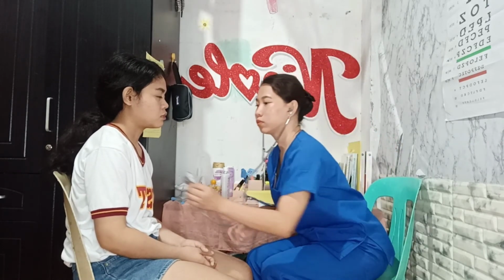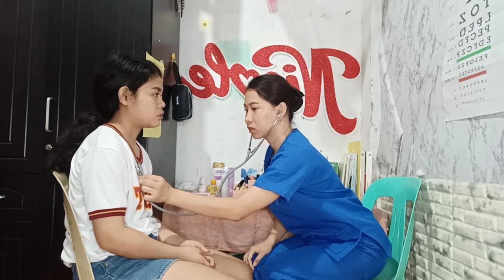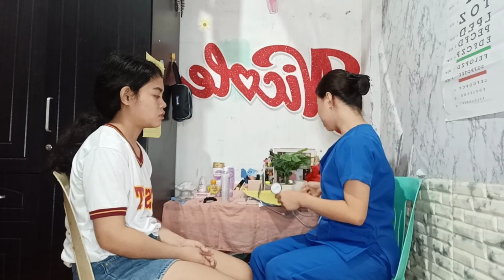So, for the procedure, I am going to auscultate the heart. I am going to use the stethoscope. Then, I am going to use the diaphragm and identify the first sound S1 and the second sound S2. Okay, ma'am, the sound of your heart is normal.